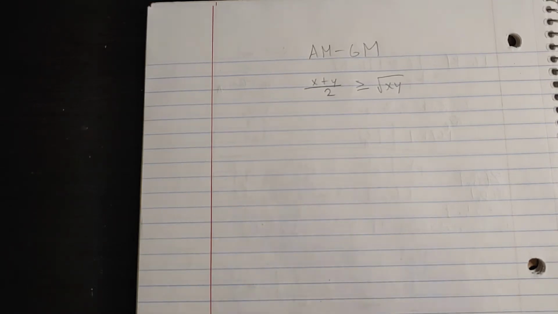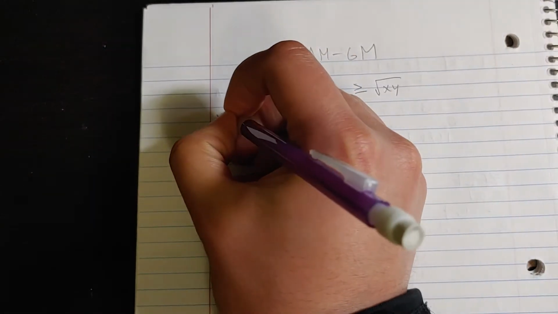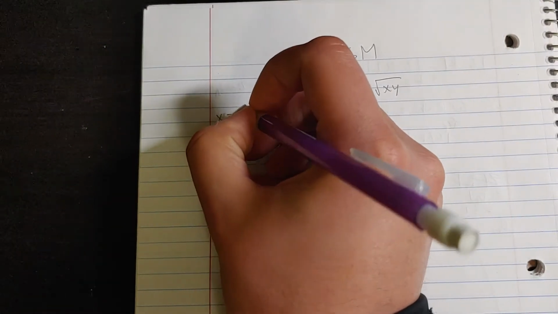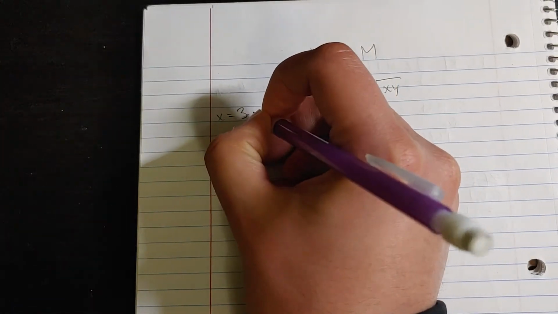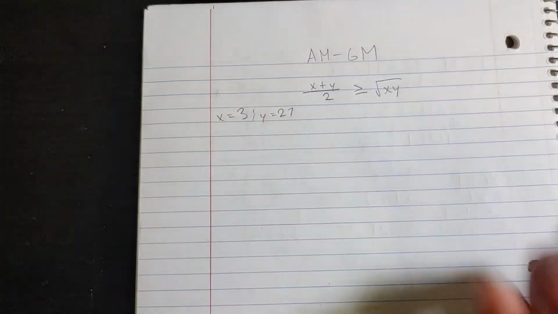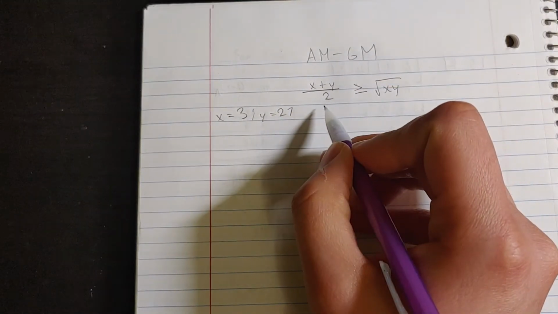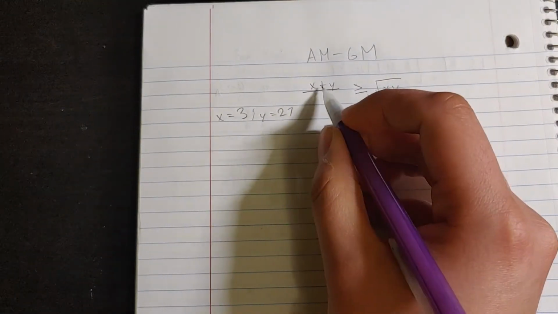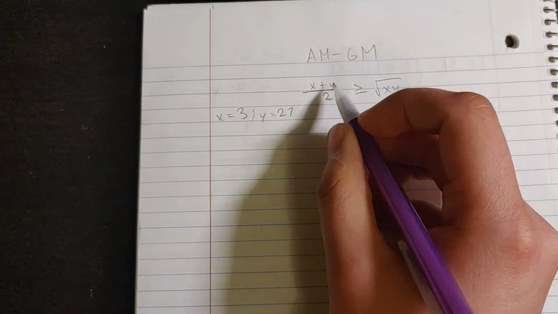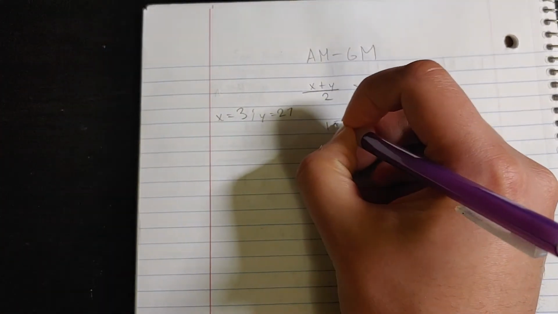So let's look at an example of why this might be true. If we take x equal to 3 and y equal to 27, then we will see that the arithmetic mean of x and y is simply equal to (3 plus 27) over 2, which is just 15.